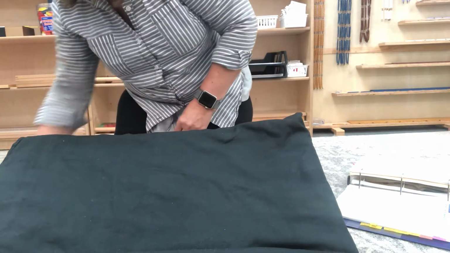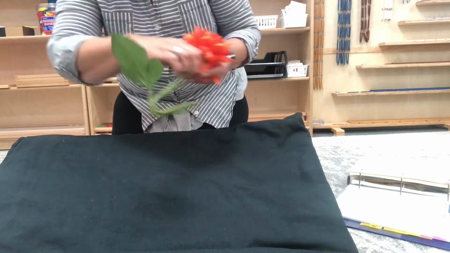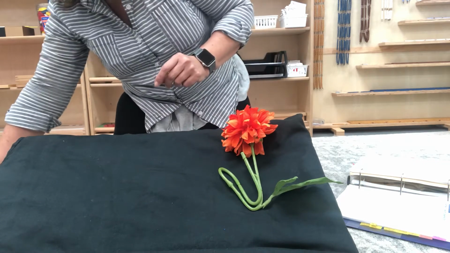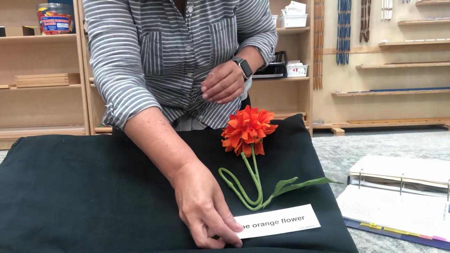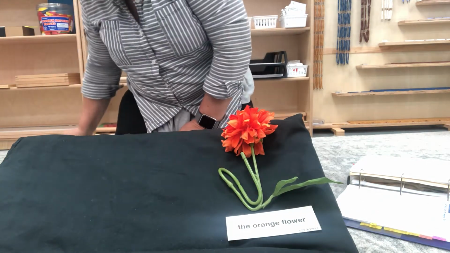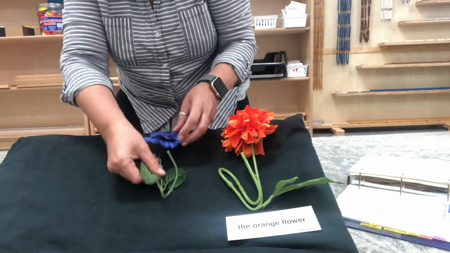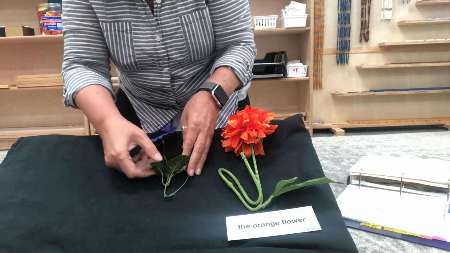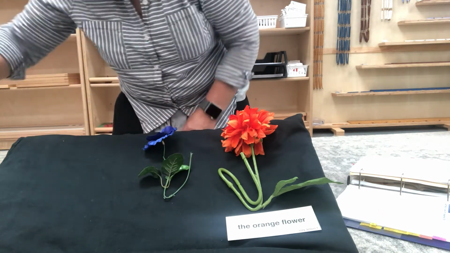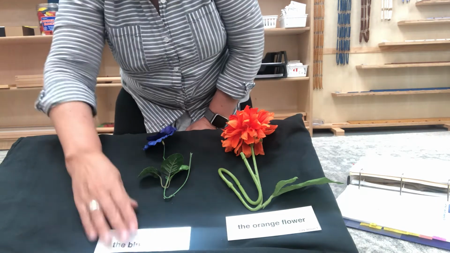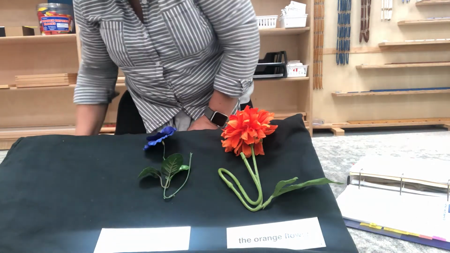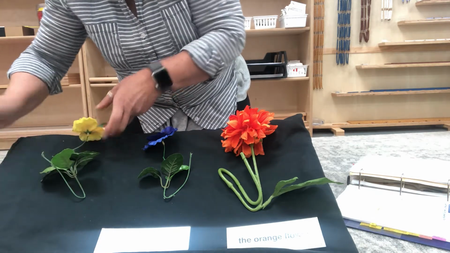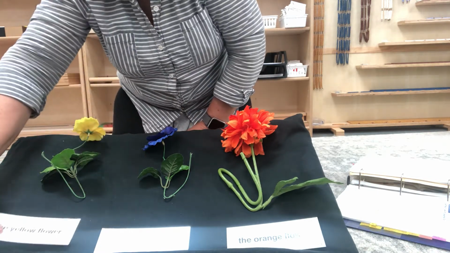So we're going to start with some flowers. Here we have the orange flower. Next, we have the blue flower. And here we have the yellow flower.